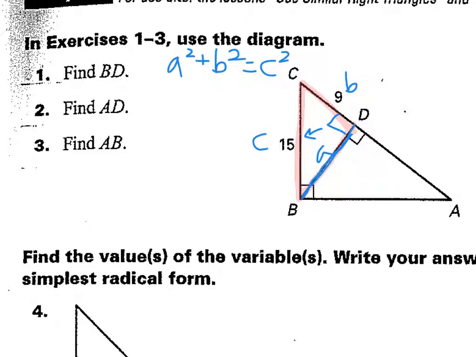Question number 2, they want us to find AD, which is this part right here of this triangle. Okay? So, what we're going to do is let's bust out the eraser here for a second. Whatever answer you got in number 1, whatever you got for BD, you're going to need that. Right now, just for the fun of it, to reference, I'm going to call him X.